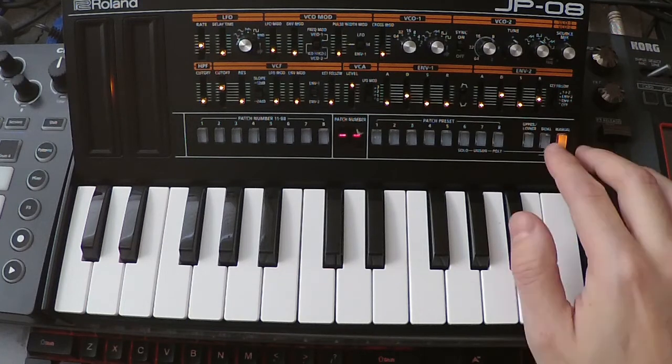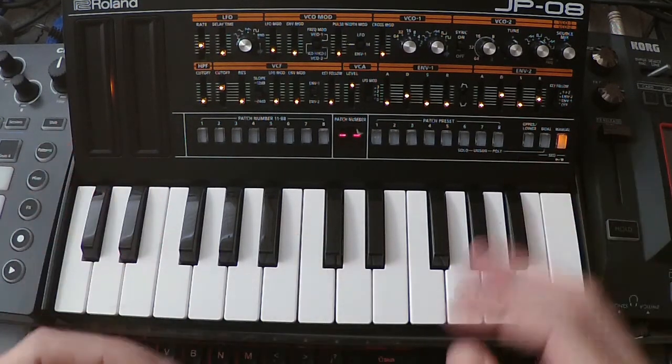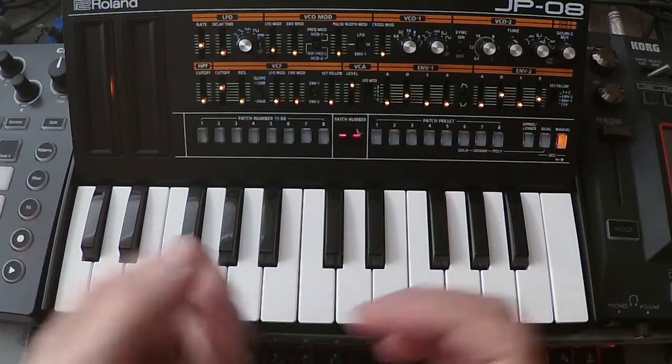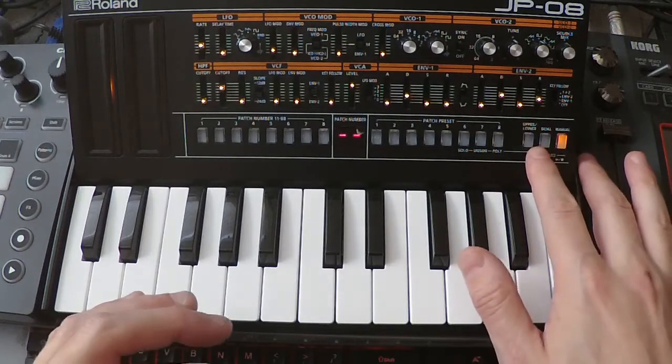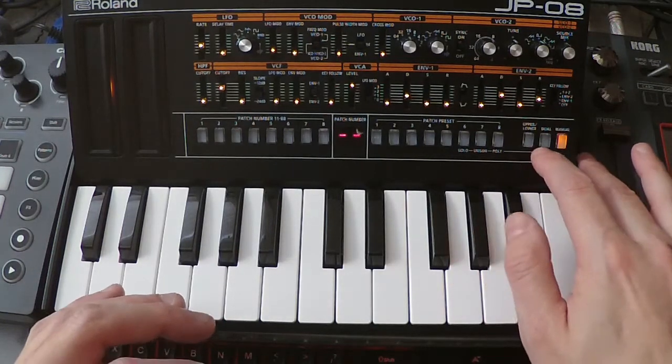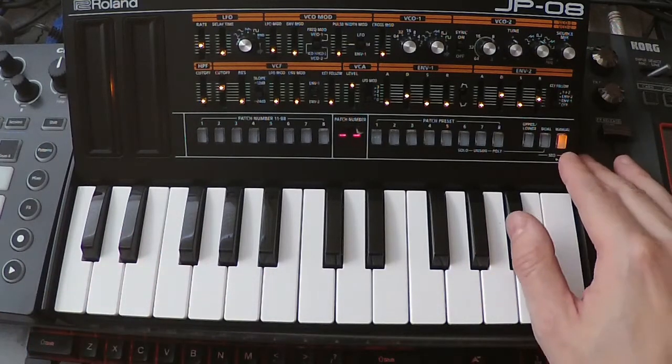Now, there is a different mode called dual mode. What the dual mode does is it loads presets on a stereo field. Right now I have this wired in mono, so I'm not actually going to cover that, but you can explore it. There should be information in the manual about that.